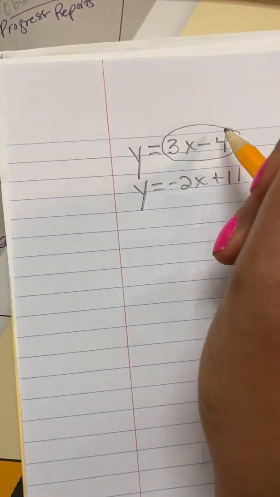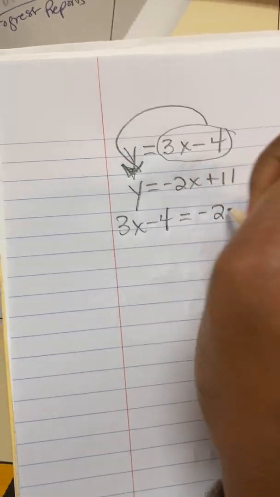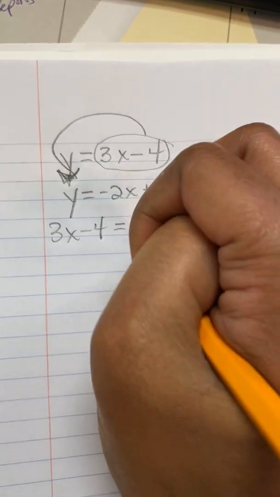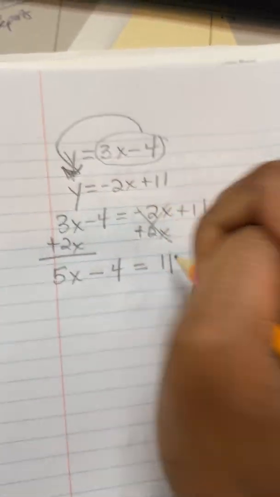So if y equals 3x minus 4, what I want you to do is take this 3x minus 4 and plug it in right here. 3x minus 4 equals negative 2x plus 11. I want you to use the inverse and add 2x to both sides, which gives you 5x minus 4 equals 11.